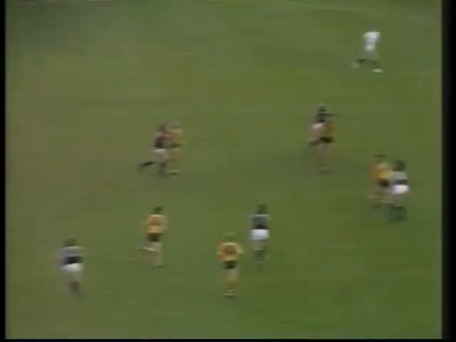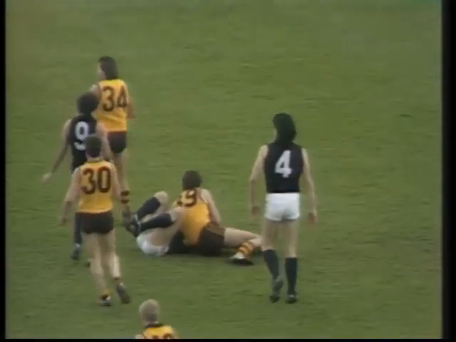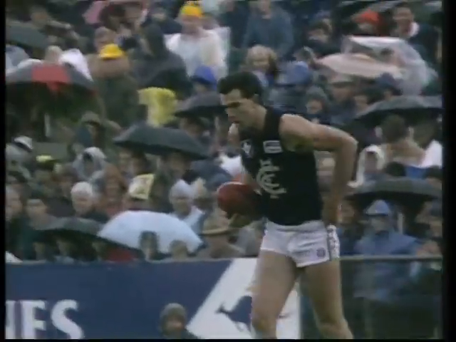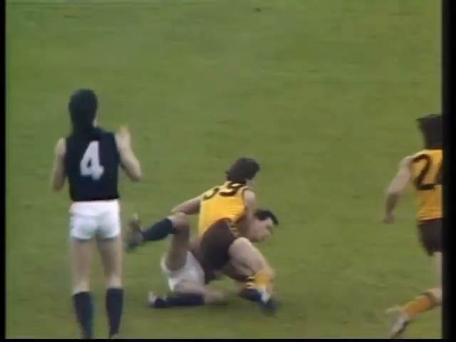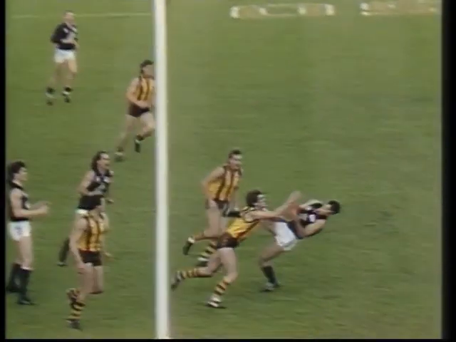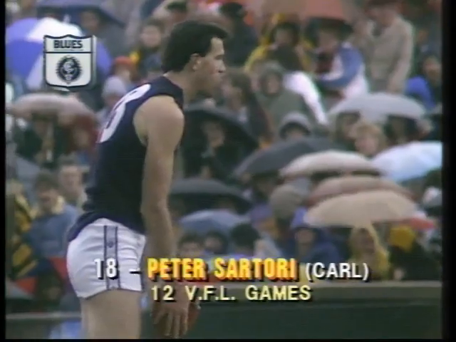There's Glascott from half forward towards the full forward line. It's a mark. It's a beautiful mark. I think it's Sartori right in front of goal. It is Peter Sartori, the West Australian, ducked back over the top of Paul Abbott, a little nudge, and back he went in the goal square to take the mark. And if he kicks this goal, which he should, scores will be dead set level.